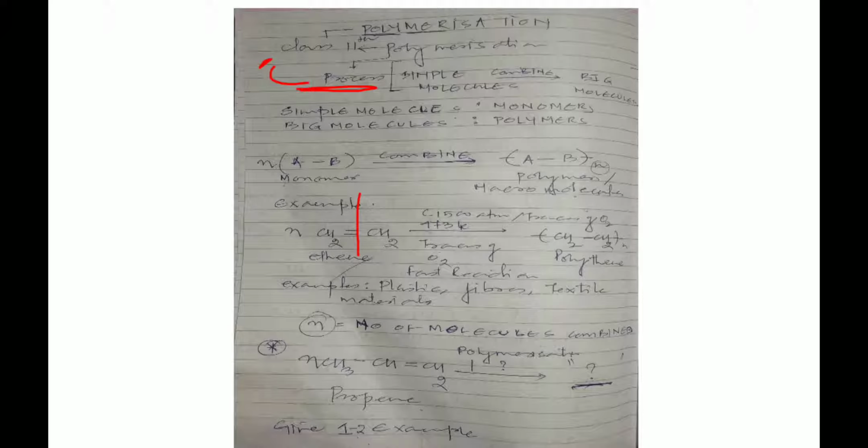Polymerization is basically a process in which simple molecules undergo combination or reaction and form a bigger molecule. The simple molecule refers to the monomers, and the bigger molecule refers to the polymers. That means the smaller molecules combine to form a bigger molecule, and the monomers combine to form a polymer.